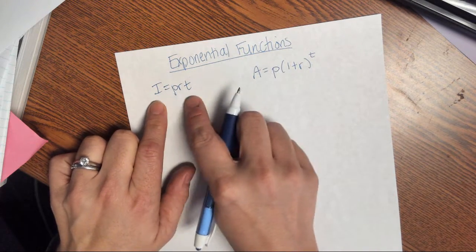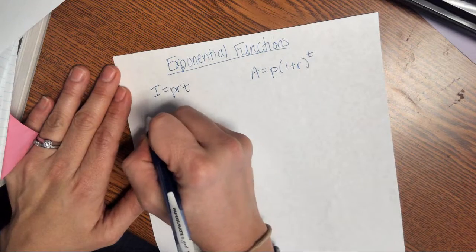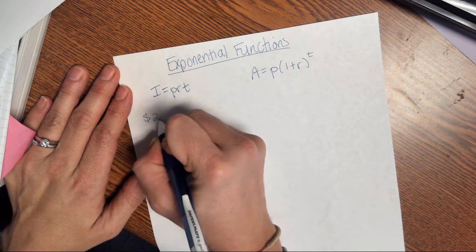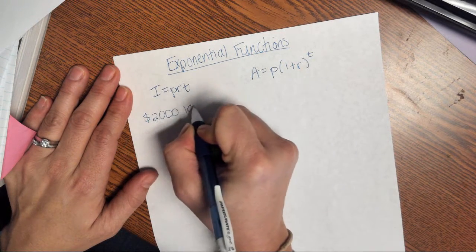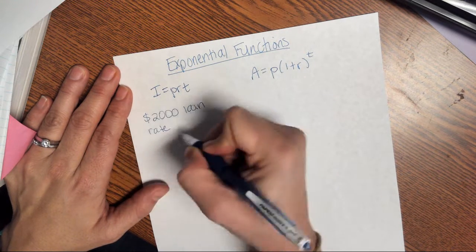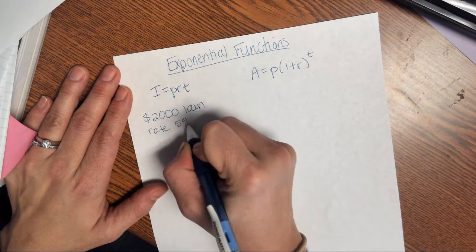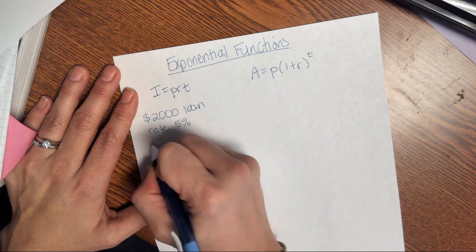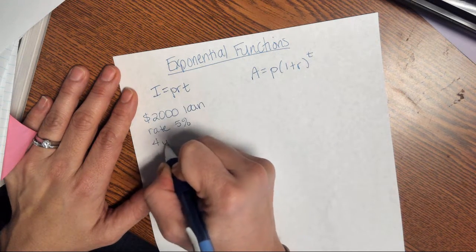So remember, in simple interest, we'll do an example. Say you decided you wanted to take out a $2,000 loan. You had an interest rate of 5%, and you took that loan out for 4 years.